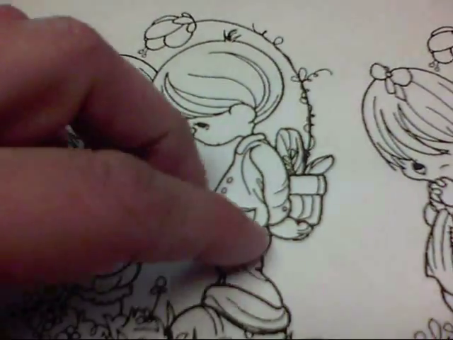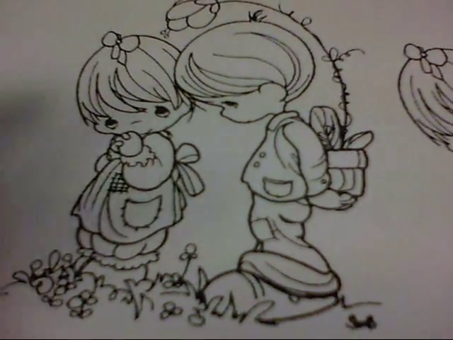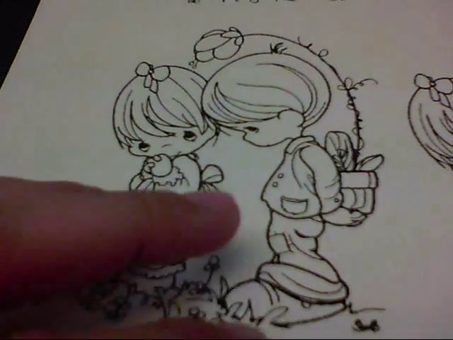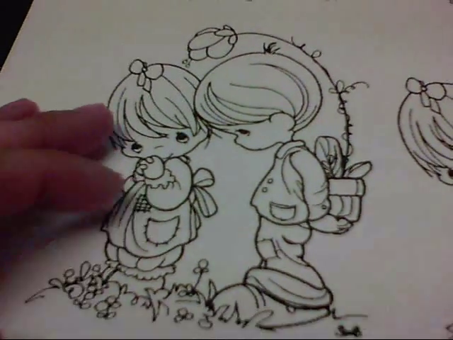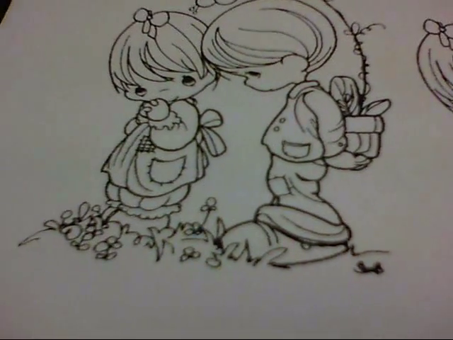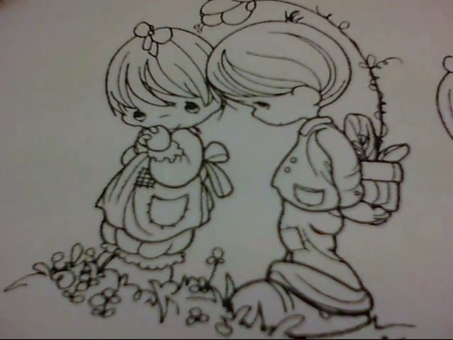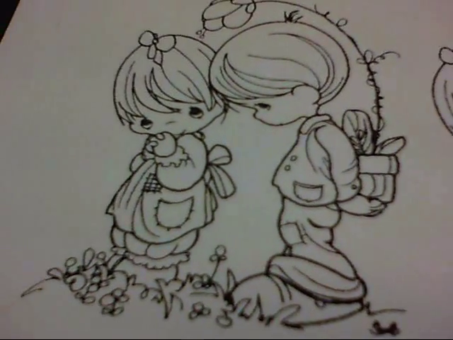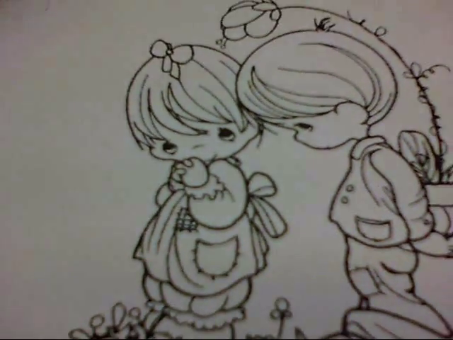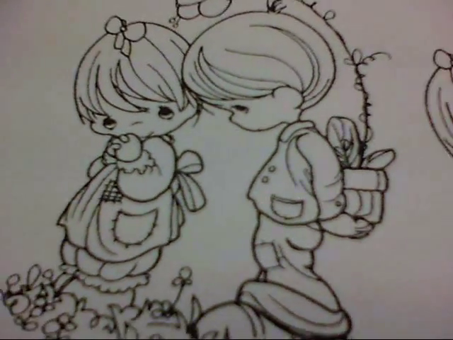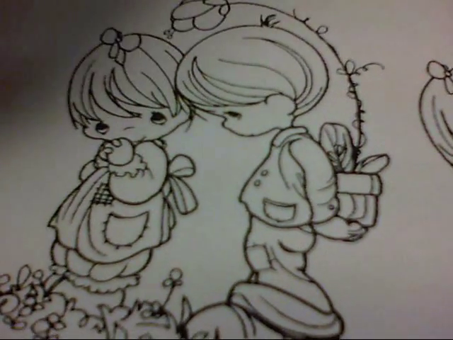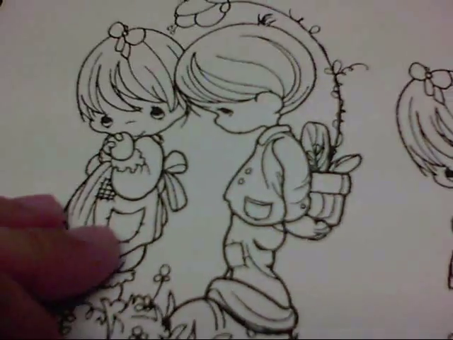But for now, I'm still learning. I'm trying to get the shading down and whatnot, so this works for me. You may not prefer that, but if you're just starting out, it's pretty good cardstock, and it will go through your printer, and that's another reason why I use it. It's really good to go through the printer.